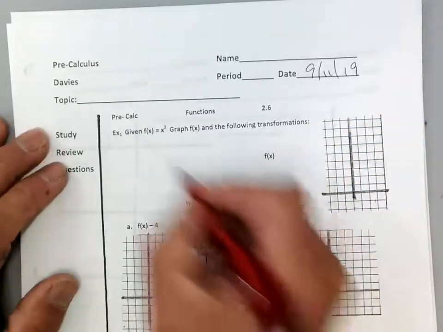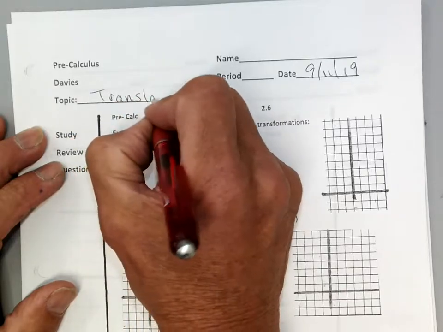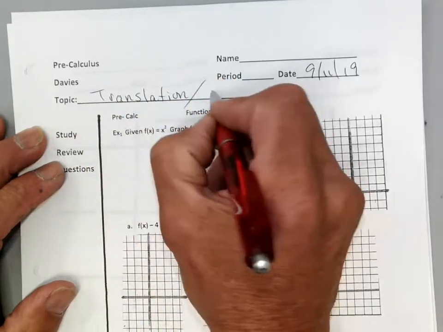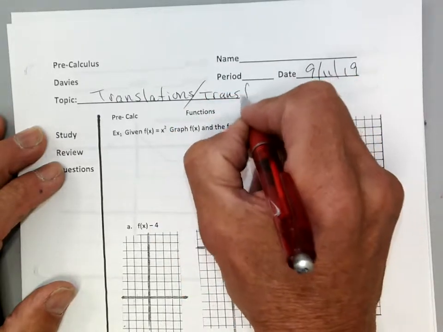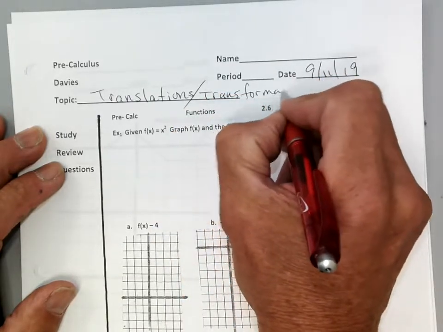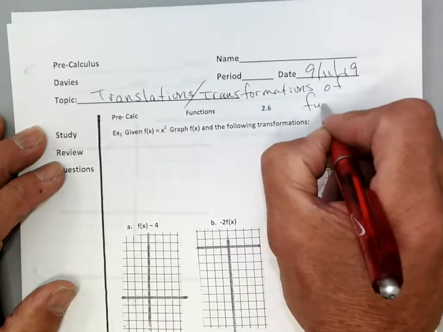Topic is translations or transformations of functions.